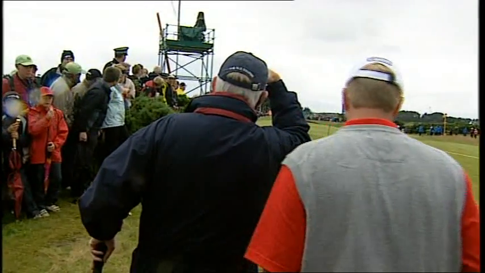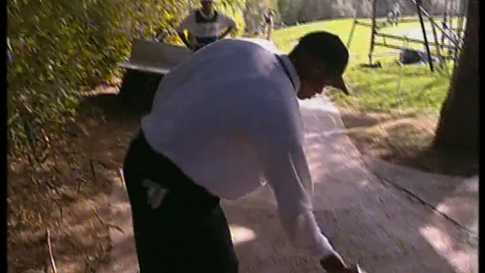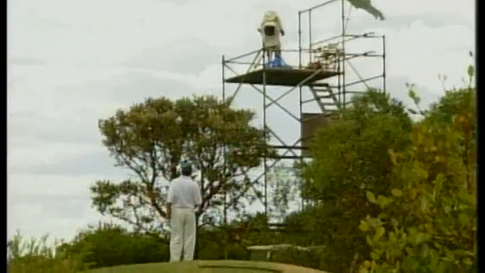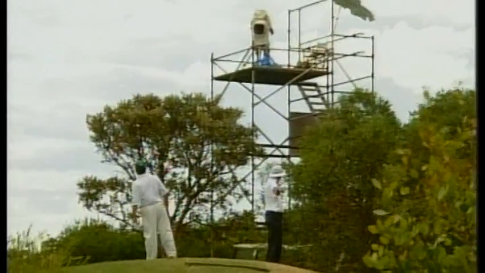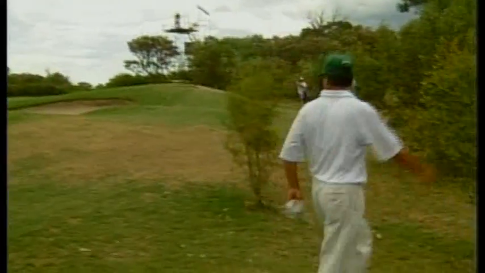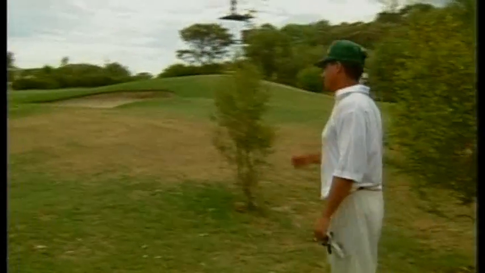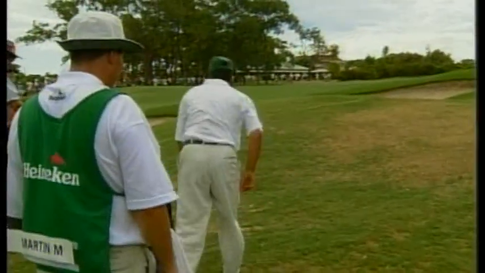A common ruling at modern professional golf tournaments is line of sight relief from TV towers, scoreboards and grandstands. This is often misinterpreted as professionals playing under different rules to amateurs, but this is in fact a local rule that can be used by committees at any tournament where temporary immovable obstructions have been erected.